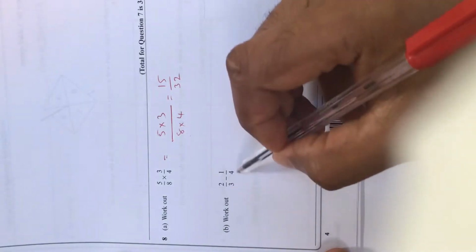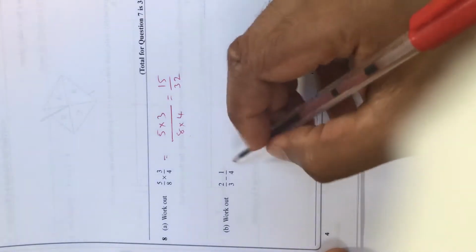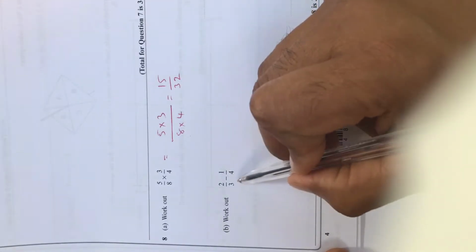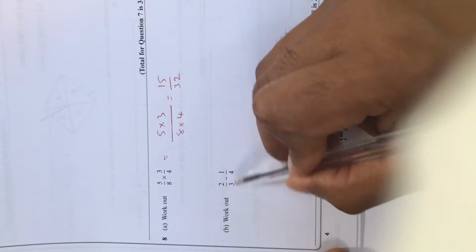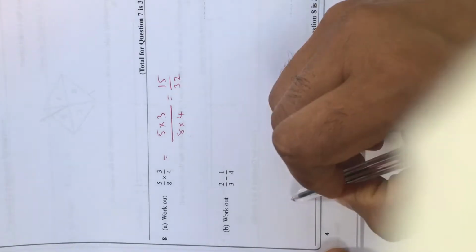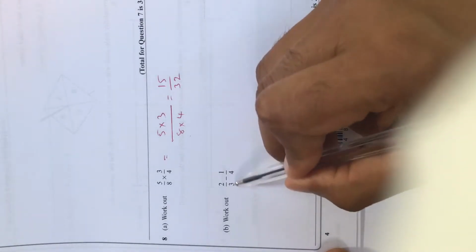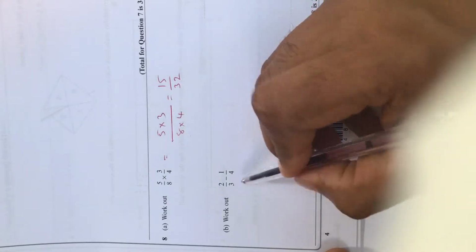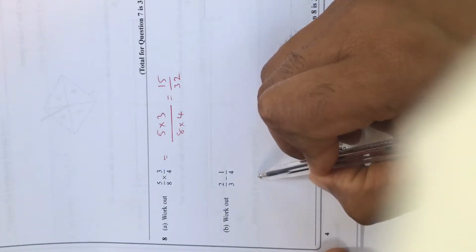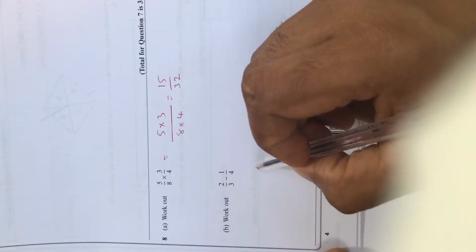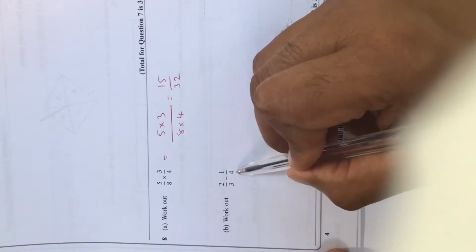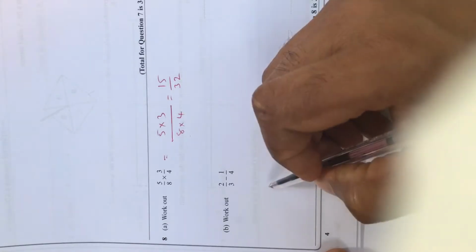When we are adding or subtracting, the rule is slightly different, because before we add or subtract, we must make the denominators the same. Okay, we must have a common denominator, otherwise they are different sizes and we can't take one away from the other straight away. So I'll give you two methods. What you're looking for is the lowest common multiple of 3 and 4, which you should know is 12.